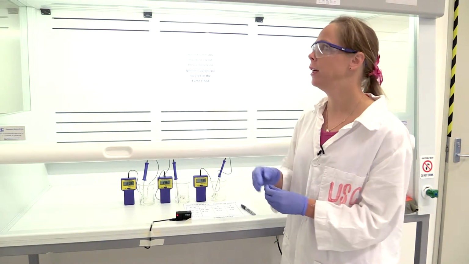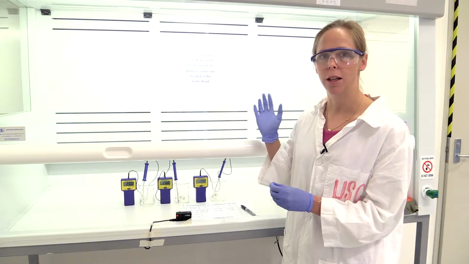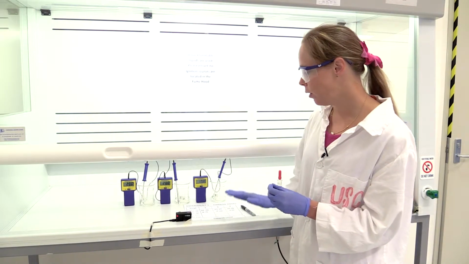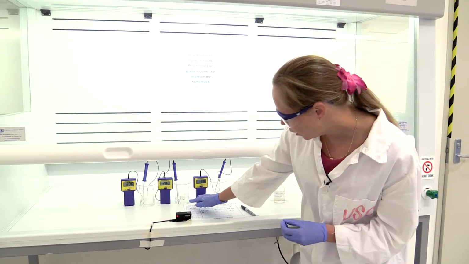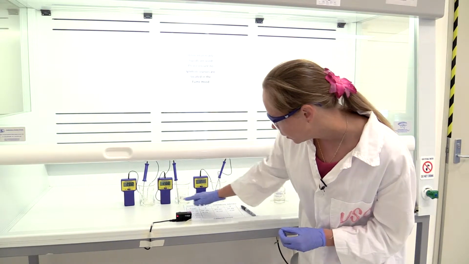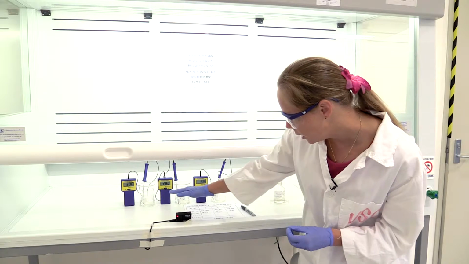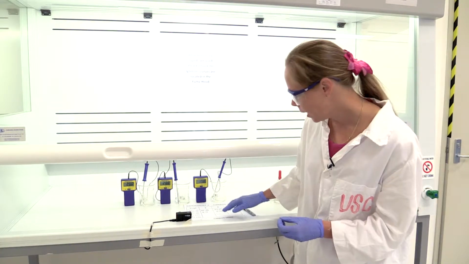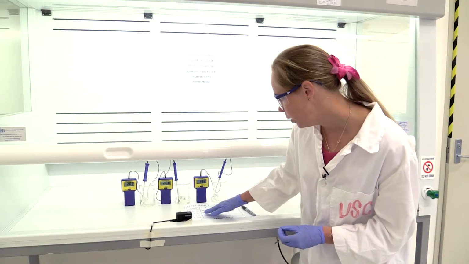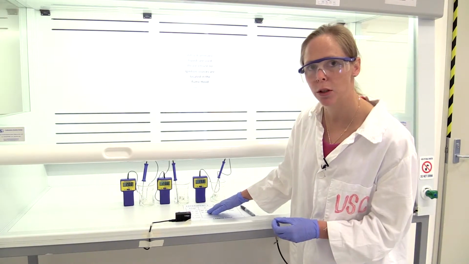So what I'm going to do is turn on the fume hood, so that will create a lot of noise. Firstly, I've put water into the outer beakers, approximately 25 grams. Into the inner beakers I've put approximately 10 grams of sucrose.